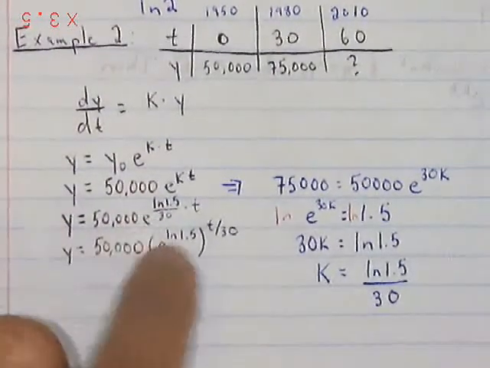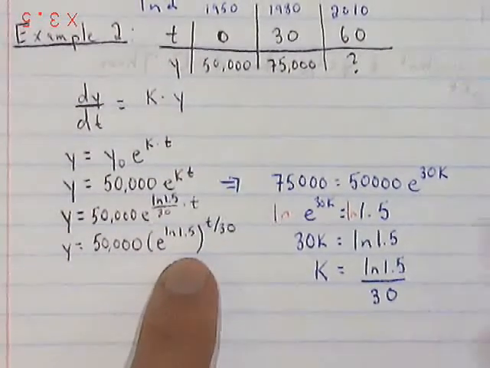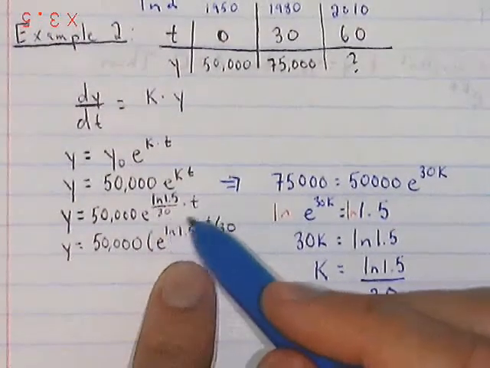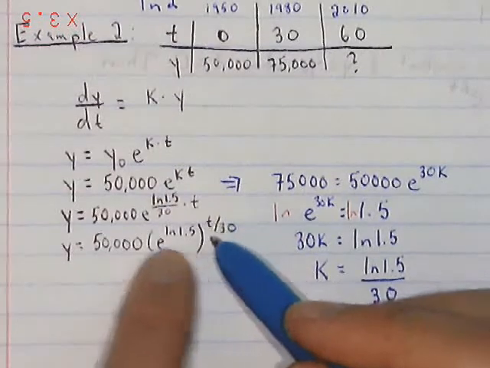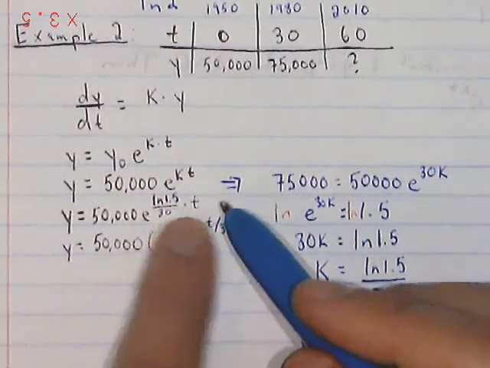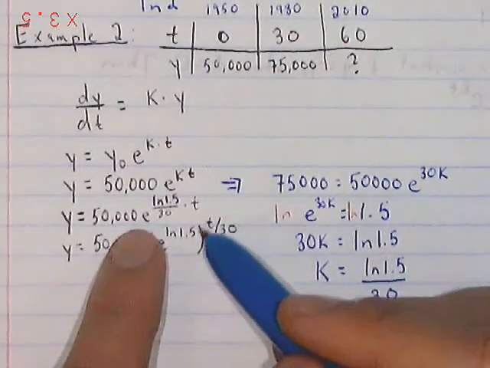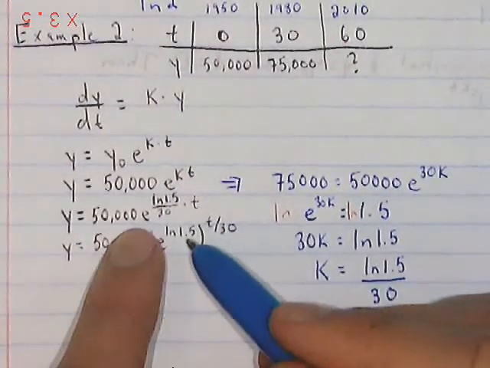I did sort of two things at once that I did in 2 steps before, but now this is the second time, so I'm just doing it in 1 step. I pulled out the 1/30th, and then I rewrote this as a power to a power, because that's what the property of exponents allows us to do. When we're multiplying powers, it really means taking one to the other.